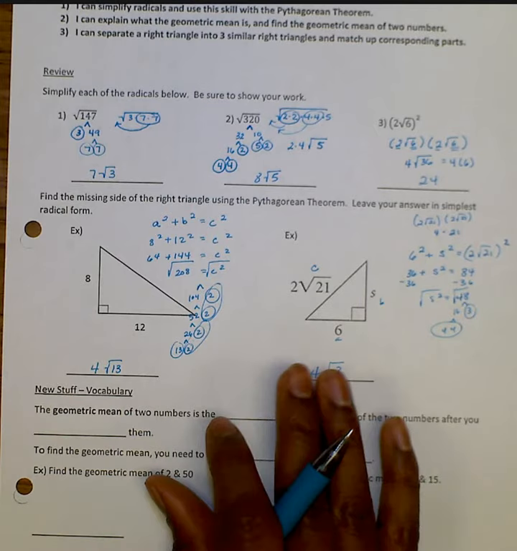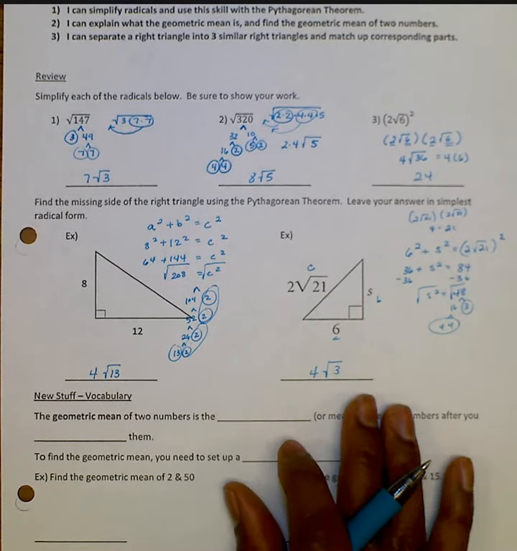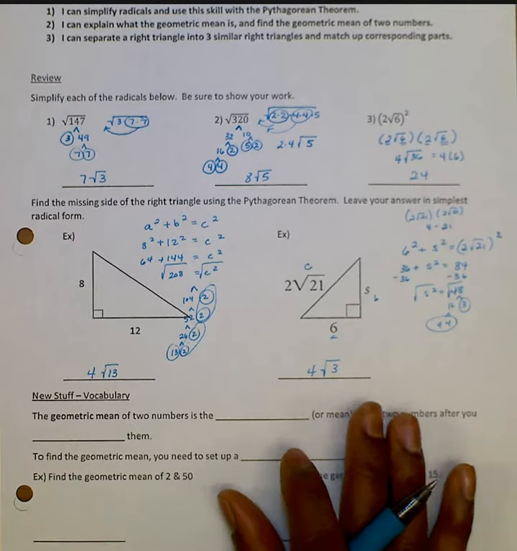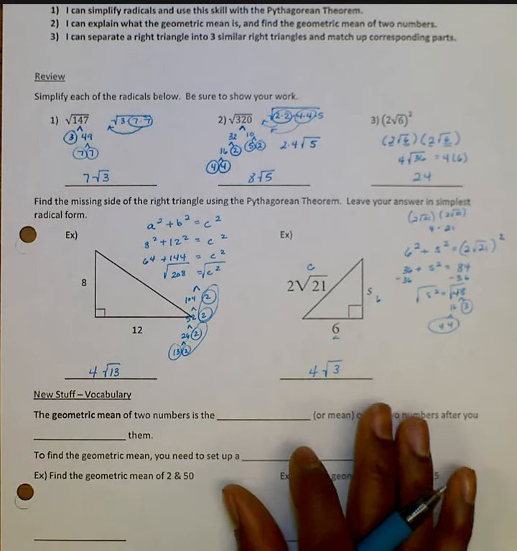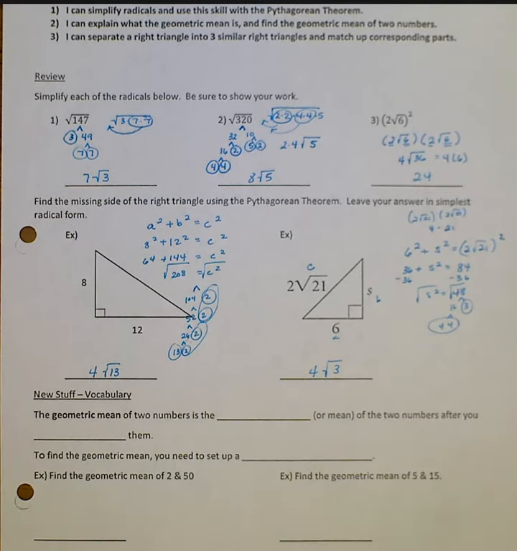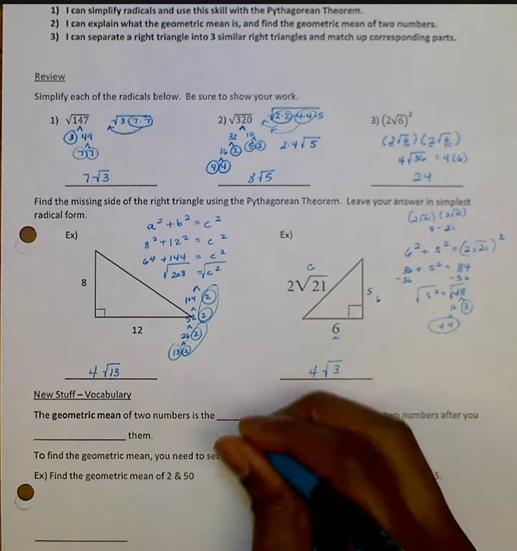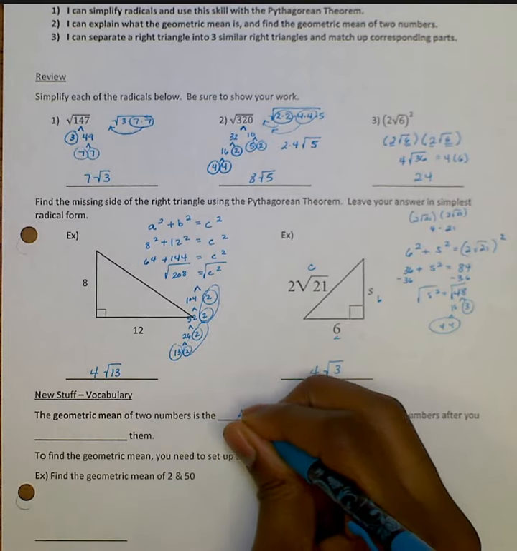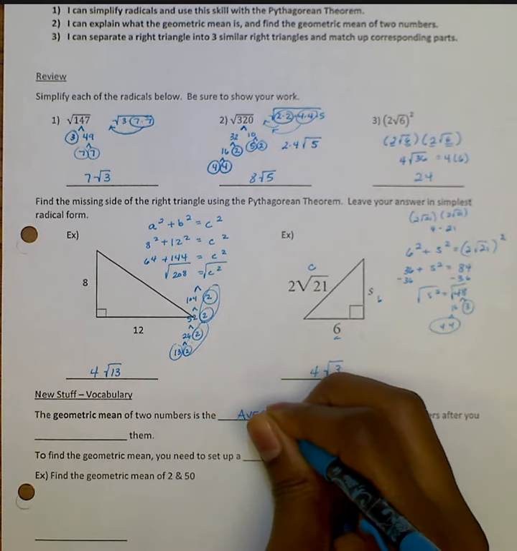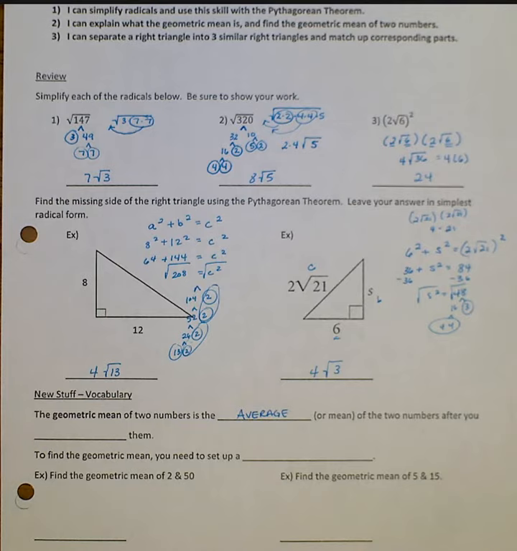Alright, so that should have been mostly a review of how to use Pythagorean's theorem. That could be helpful for us in the next couple of sections, and it's definitely going to be helpful for us to be able to write our answers in simplified radical form, since a lot of times they'll ask us to do that. Here's some new stuff, some vocabulary. The geometric mean of two numbers. So the geometric mean is the average, or mean, of the two numbers after you multiply them.